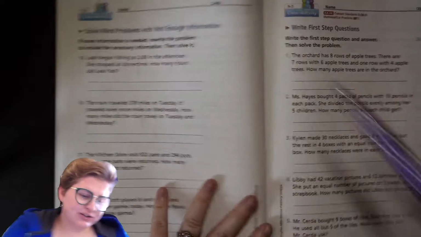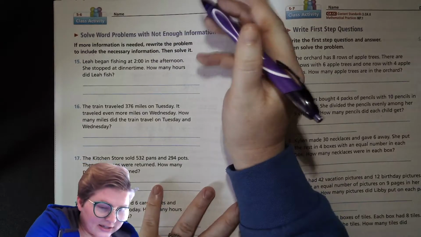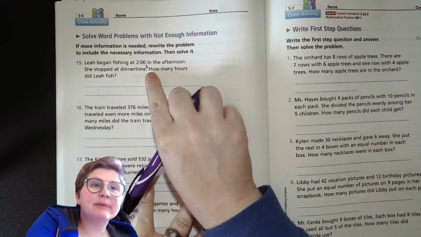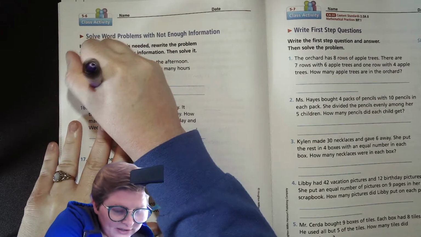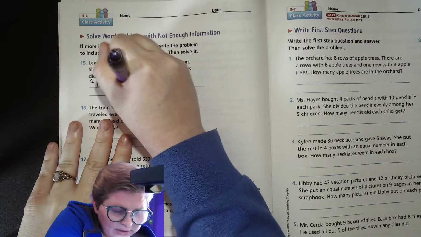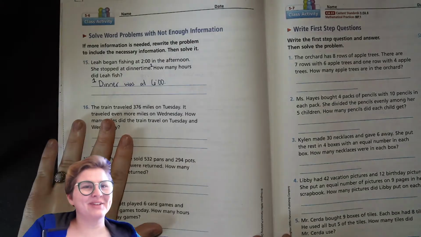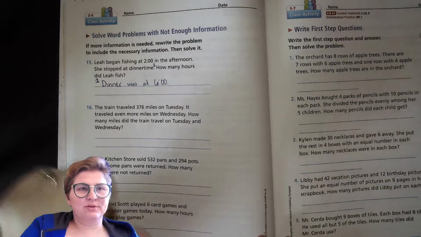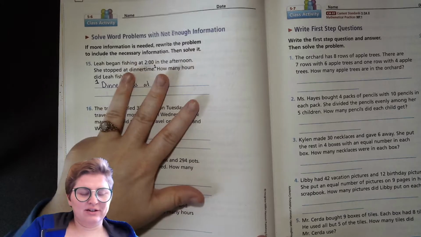Leah began fishing at 2 p.m. in the afternoon. She stopped at dinner time. How many hours did Leah fish? So I'm going to put a little footnote here at this spot right here. Dinner time, and I'll put the little footnote here. Dinner was at 6. There we go. Now we have to figure out the amount of time between 2 and 6. So from 2 to 3, it's 1, 3 to 4, 2, 4 to 5, 3, and 5 to 6, 4 hours.